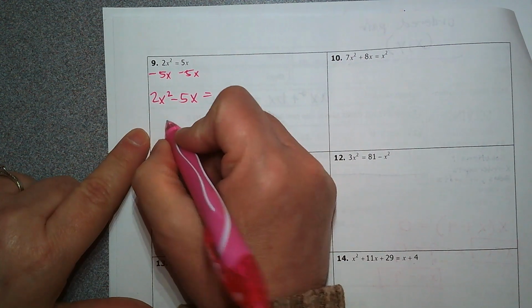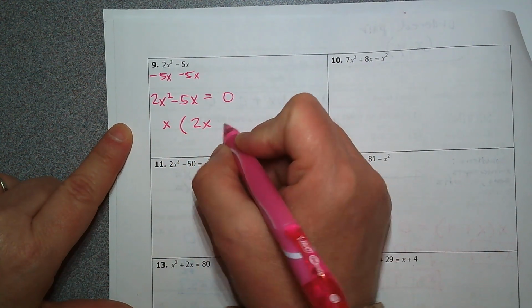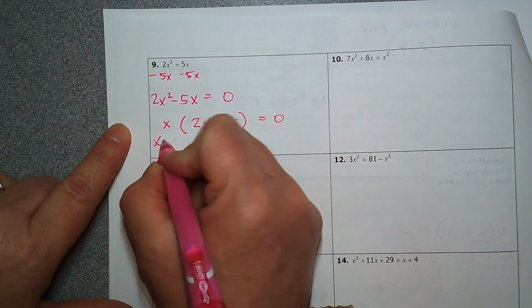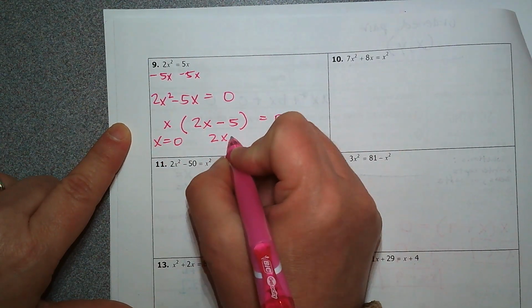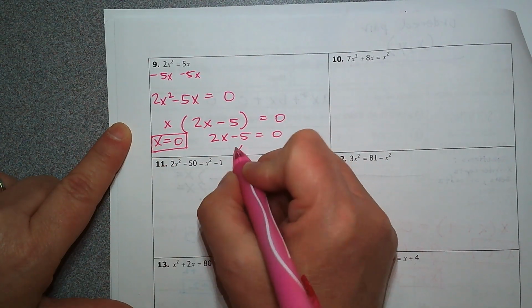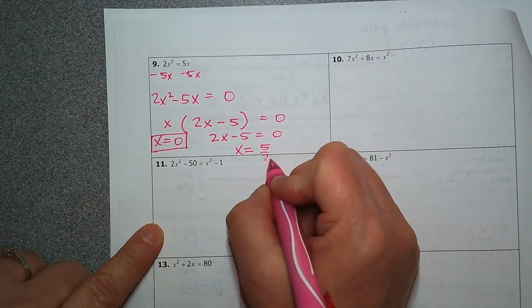Yes, just x. So divide everything by x. And what we have left is 2x minus 5. Set both equal to 0 and solve for x. So my solutions are 0 and what else? 5/2.